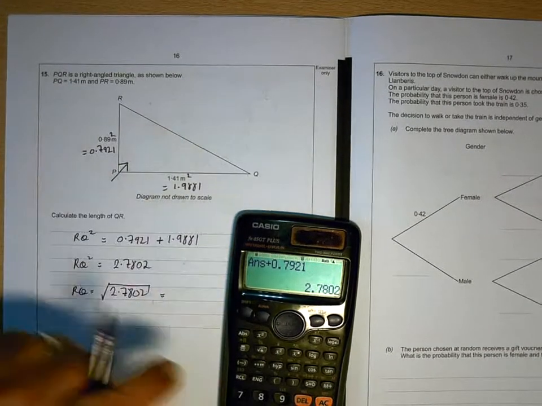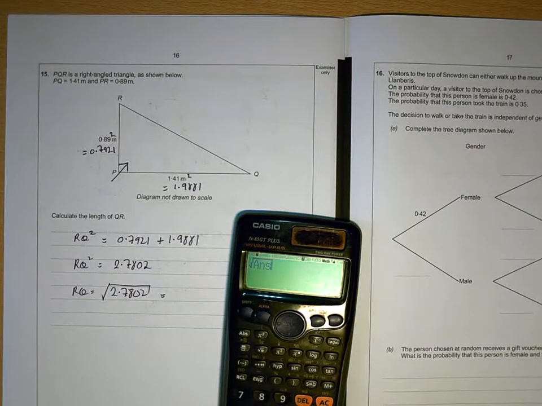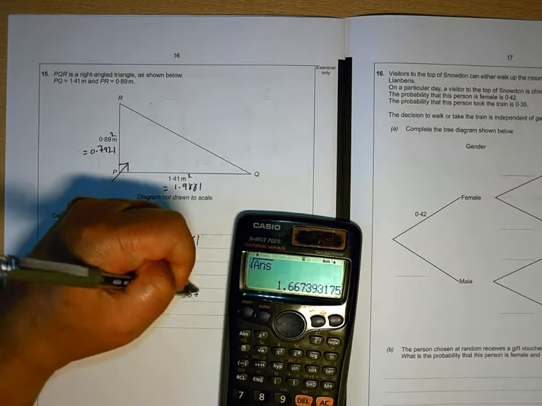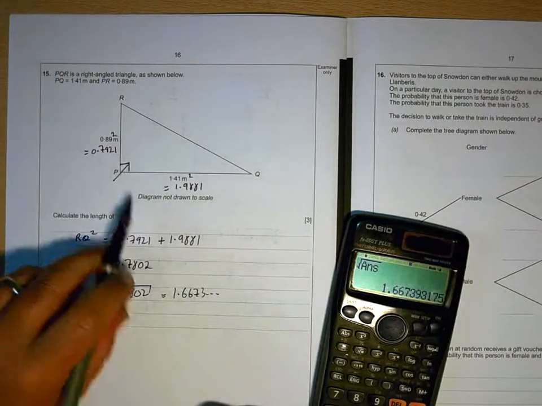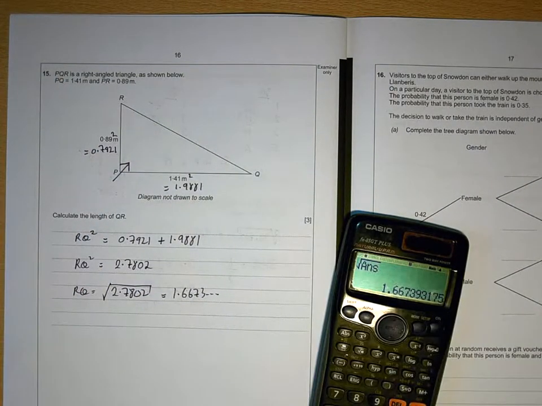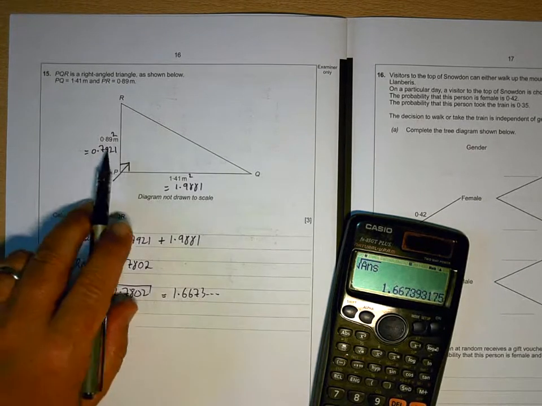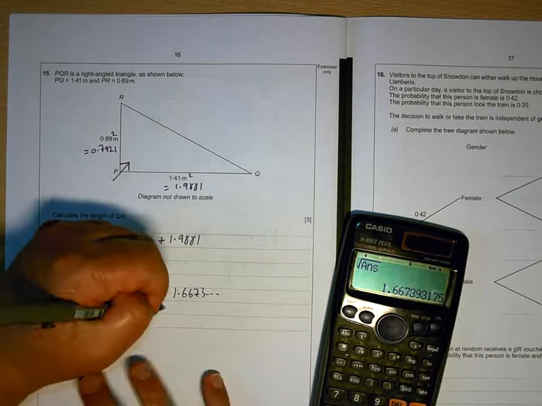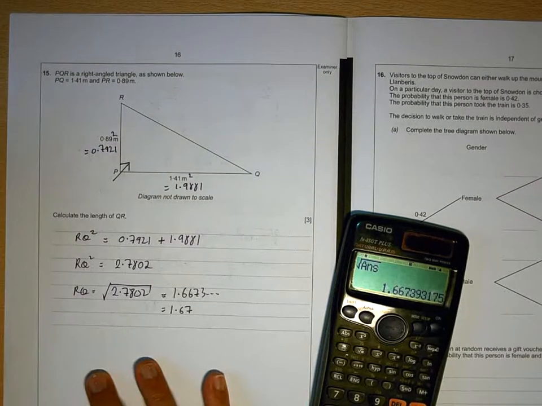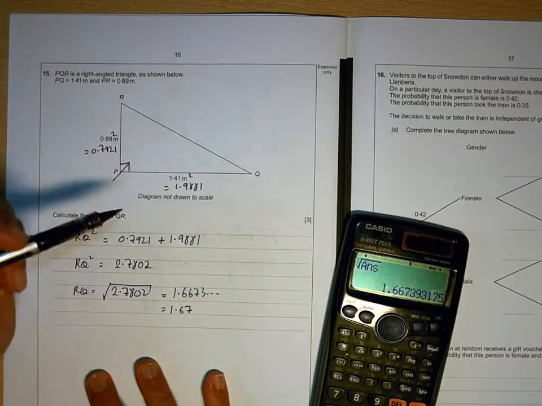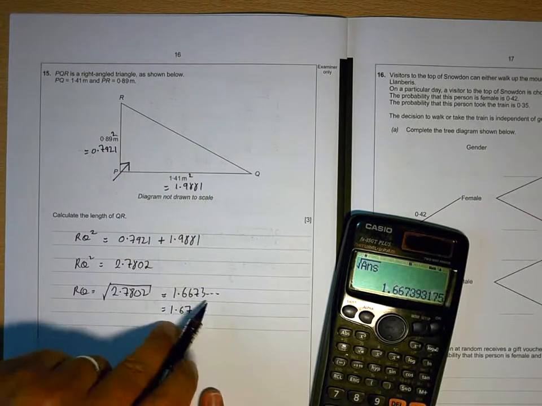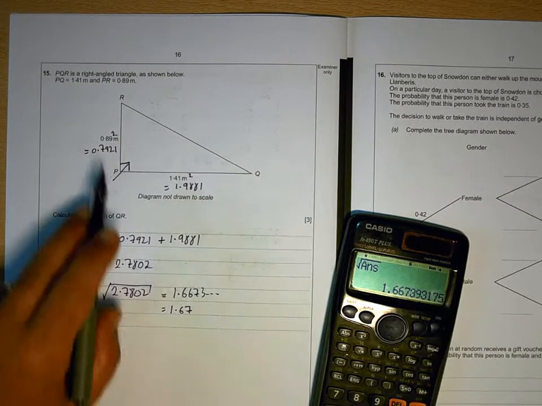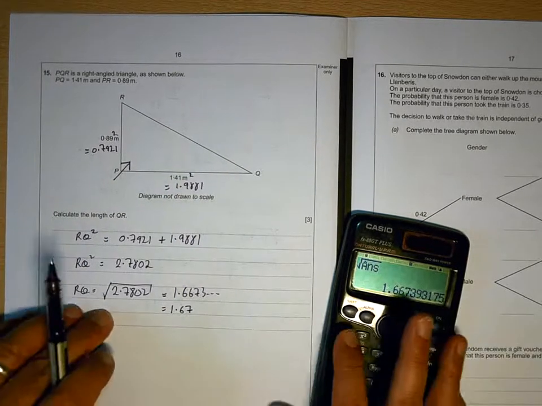Which is that, square root my answer, 1.6673, etc. It's not asking you to give it to any degree of accuracy, so it's your call. My suggestion is you would use the same degree of accuracy that they're given. So if they're given to 2 decimal places, you give your answer to 2 decimal places. However, it doesn't matter. It's not asking you to give it to a degree of accuracy, so writing down your calculator screen would have been fine. That should be a bit bigger than those two, and it is. I'm happy.